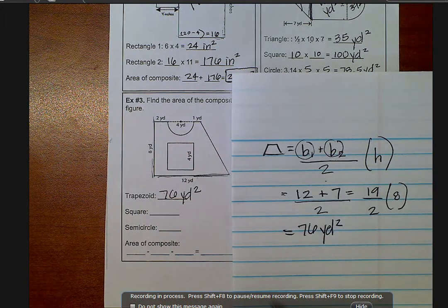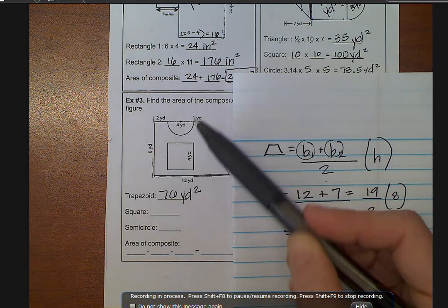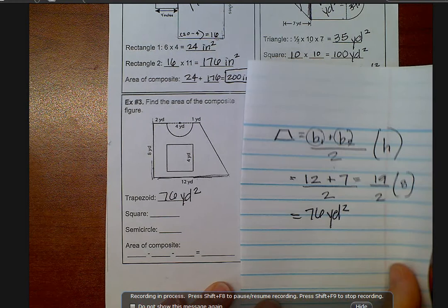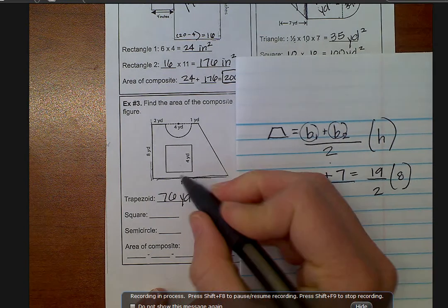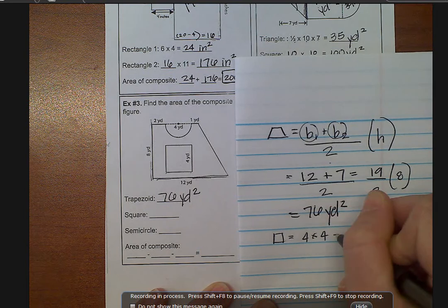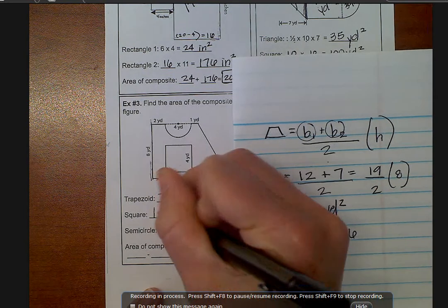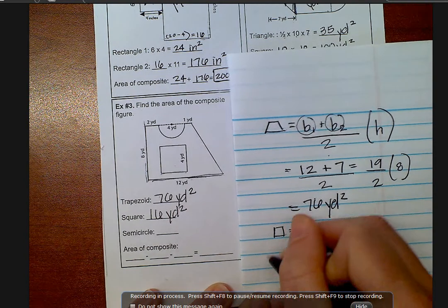Now we're going to need to take away the square and the semicircle. So we're going to start with the square. Your square was 4 times 4 because you have length times width. So 4 times 4 is 16 yards squared.